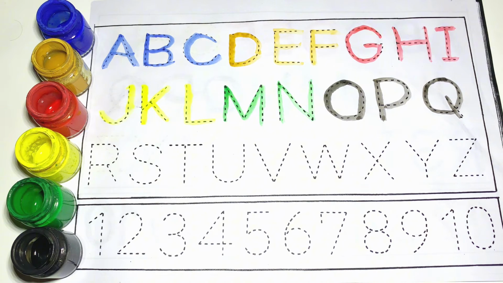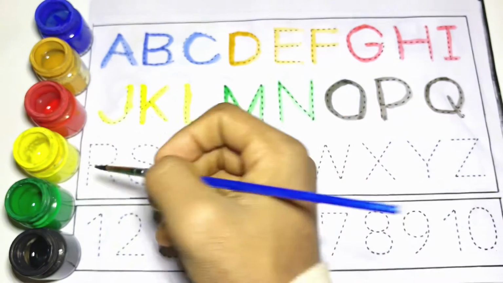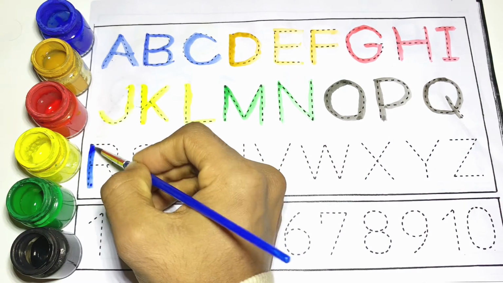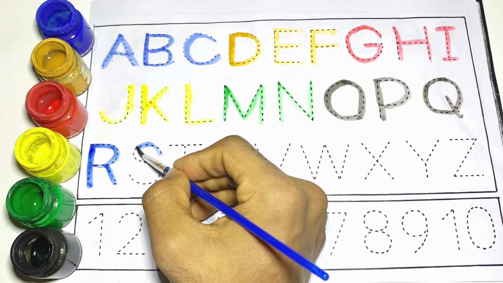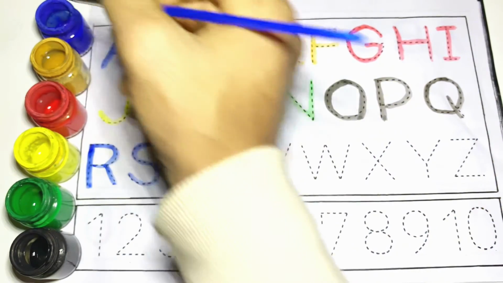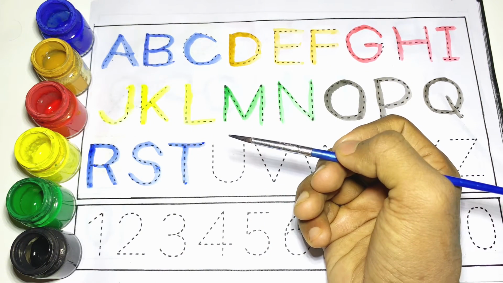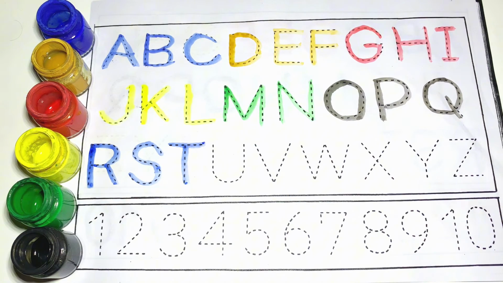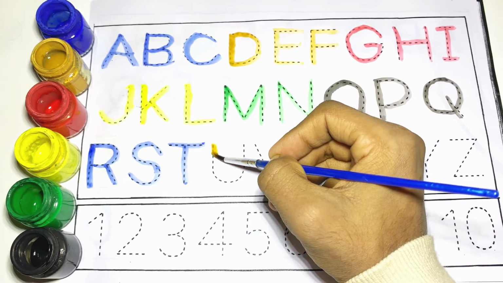Kids, now draw R. R for rose, R for rice, and use blue color. S. S for sun, S for snake. Kids, again use blue color and draw T. T for teacher, T for tiger. Kids, now draw U. U for umbrella, and use yellow ochre color.